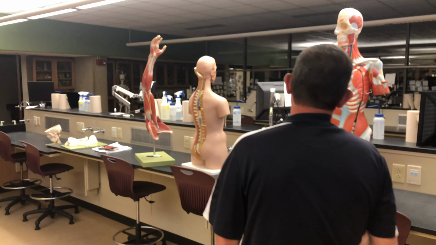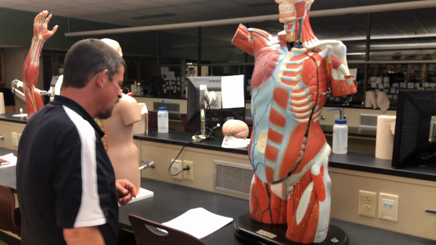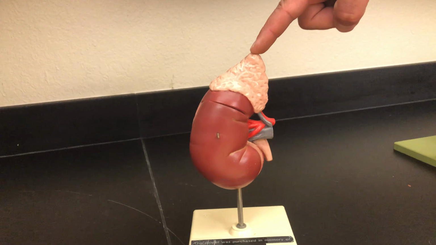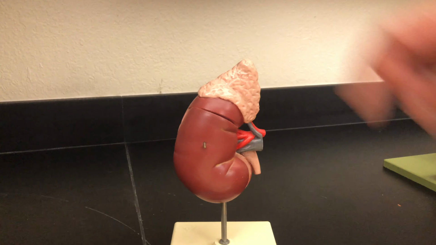As we keep going down the checklist, we move on to the adrenal gland. Mr. Fogel has already showed that to you in the earlier video, but the adrenal gland is this organ right here that sits right on top of our kidney. So that's the adrenal gland.